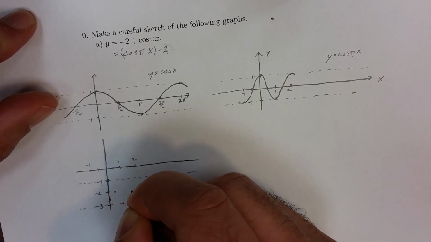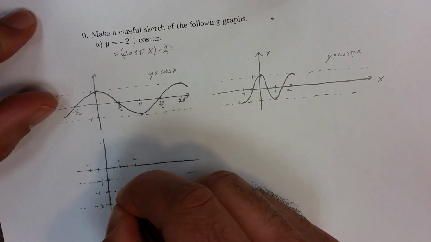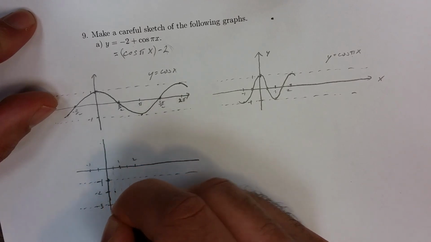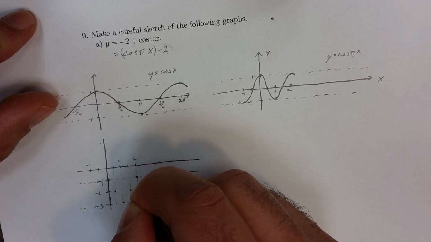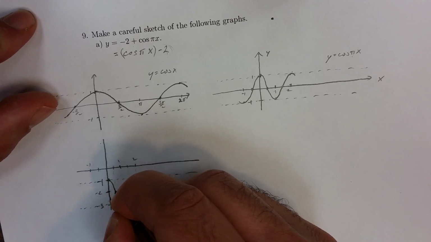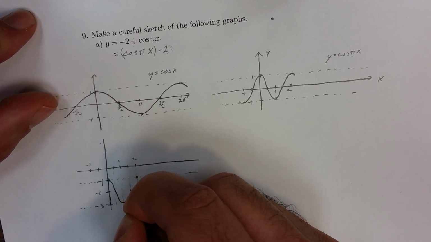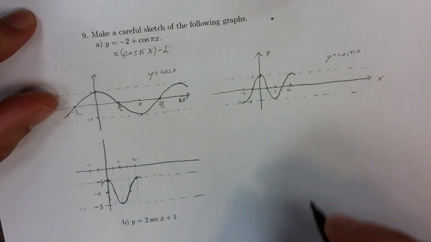At x equals 1, we're at the bottom. At x equals 1.5, we're in the middle again, so let me just draw some vertical lines here so we can see where these things fall. At x equals 2, we're back at the top again. So same shape the curve had before, it's just shifted down by 2 units. And this, of course, continues in both directions.